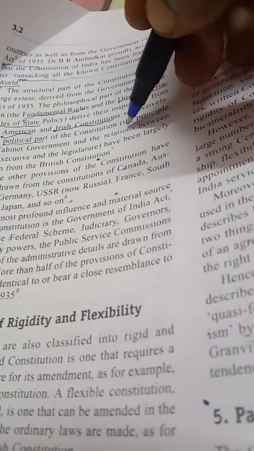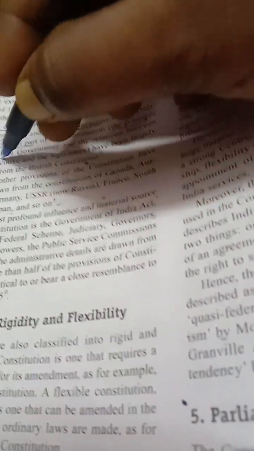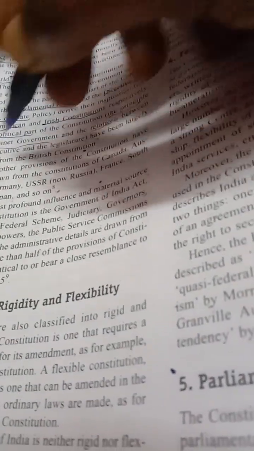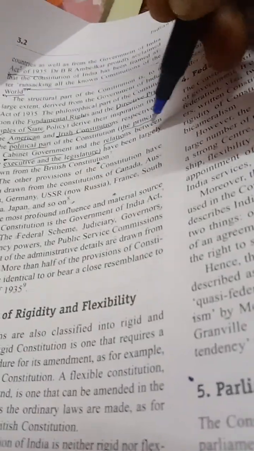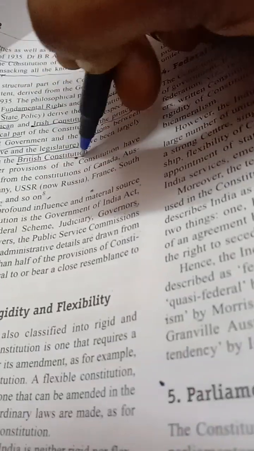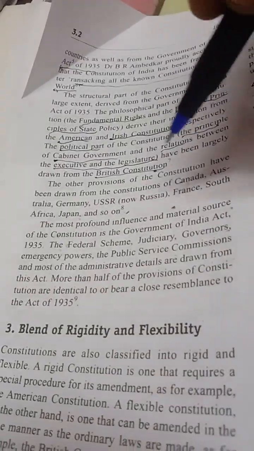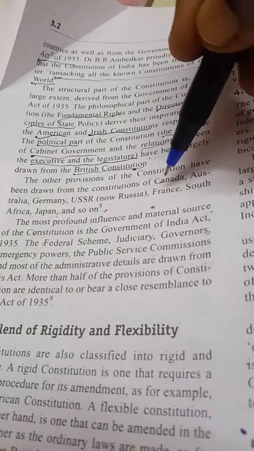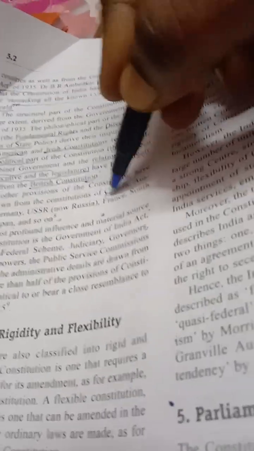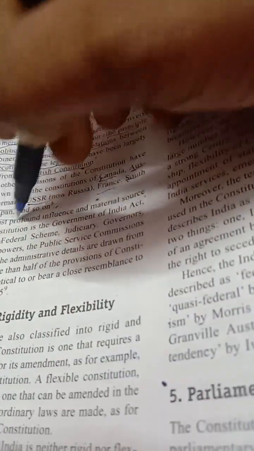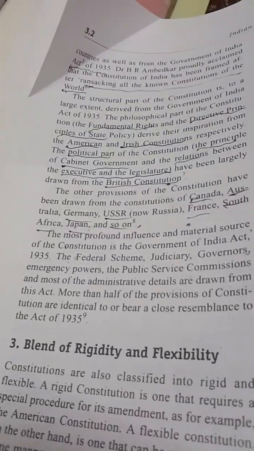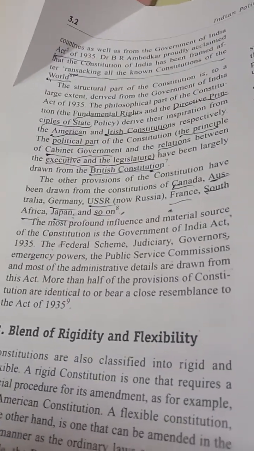The political part of the constitution, the principle of cabinet government and the relations between the executive and the legislature, have been largely drawn from the British constitution. The other provisions of the constitution have been drawn from the constitutions of Canada, Australia, Germany, USSR, France, South Africa and Japan, and so on.